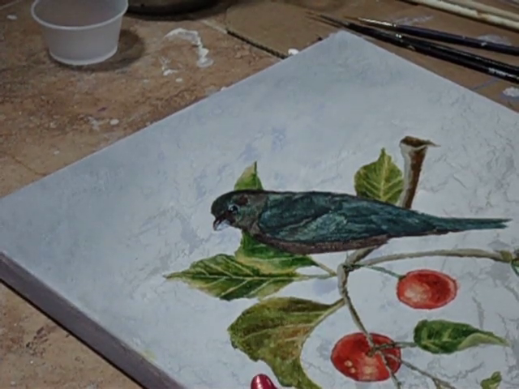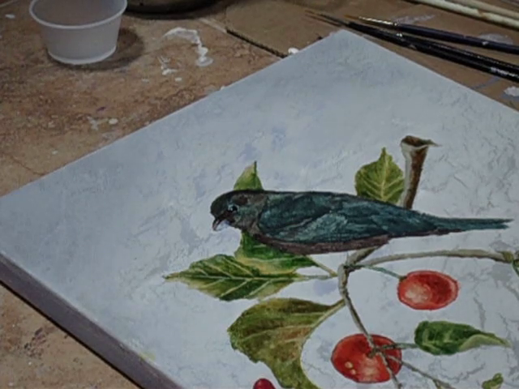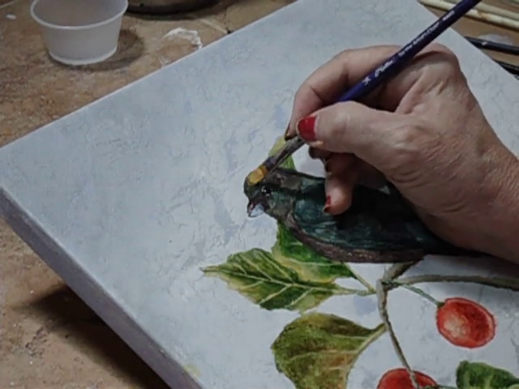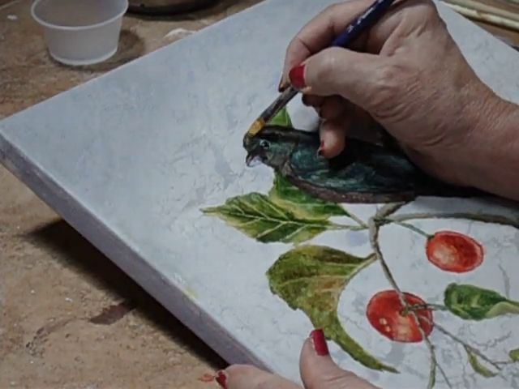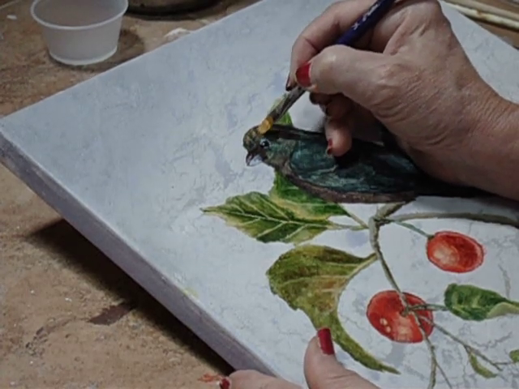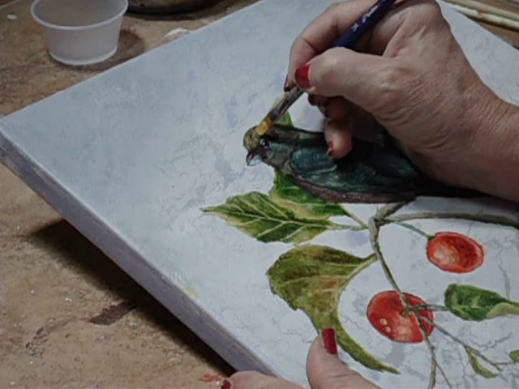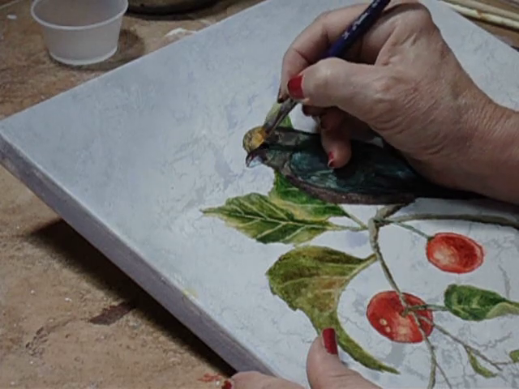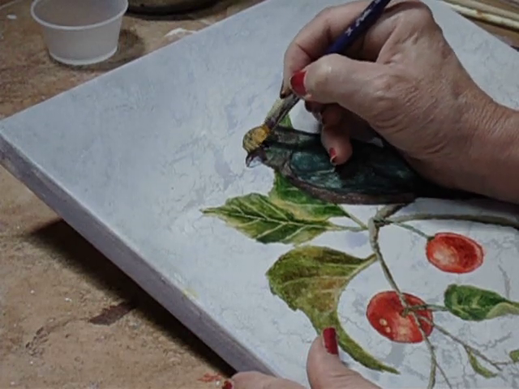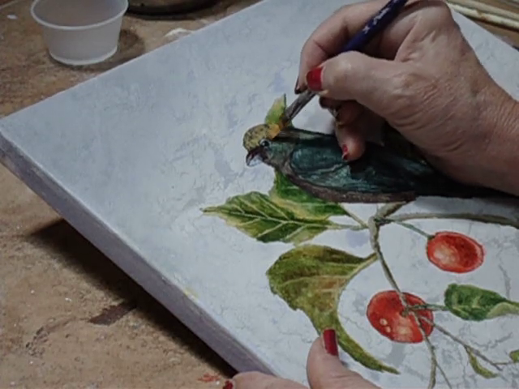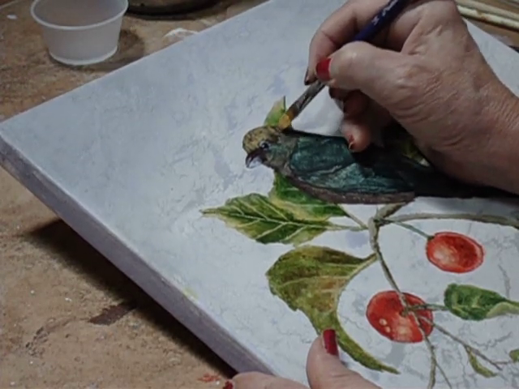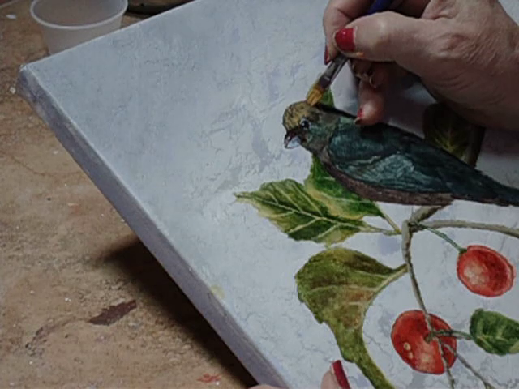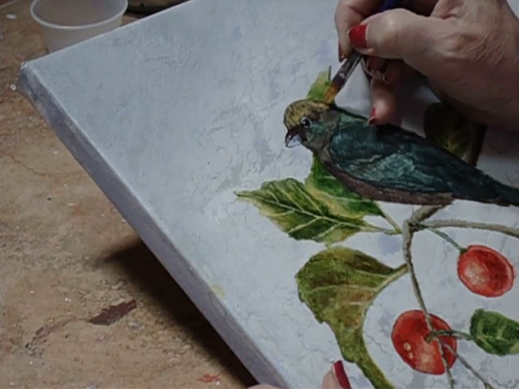And for this, I'm going to take a little bit of yellow ochre mixed with peach and just lightly start making little brush strokes. And the little brush strokes are like the tiny little feathers on the head.